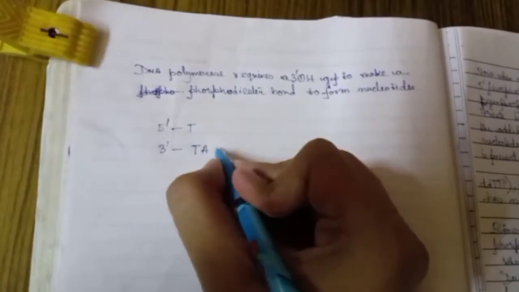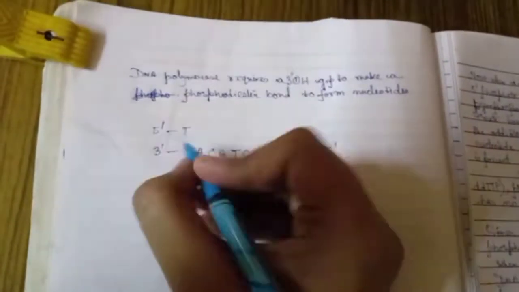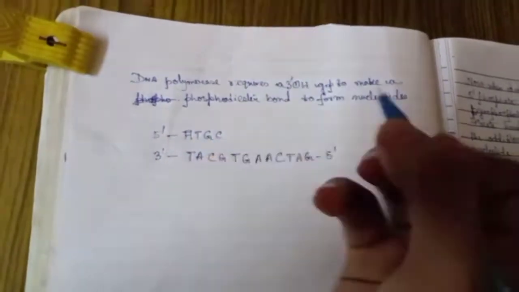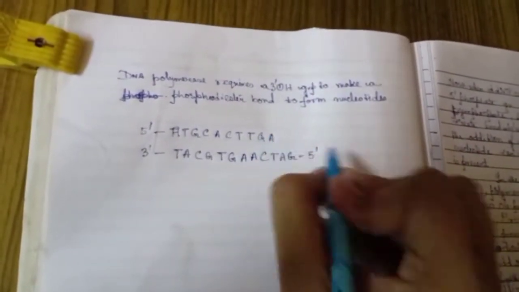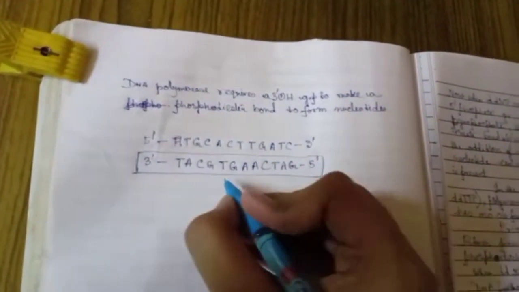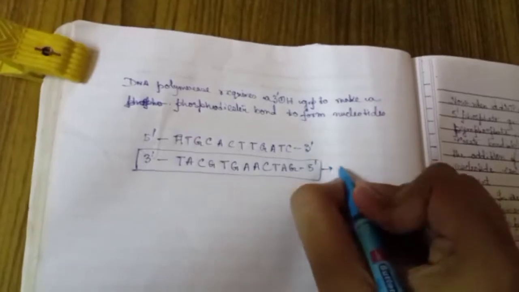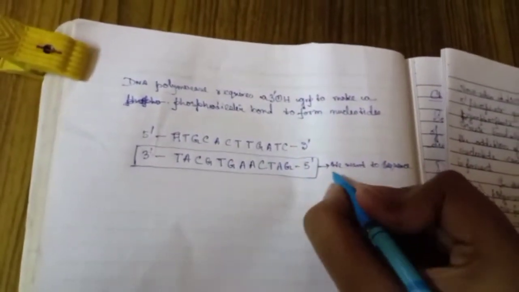Now I am going to talk about the procedure. This is a double stranded DNA which I am drawing now. This is the double stranded DNA and this is the template. And we want to sequence the strand.